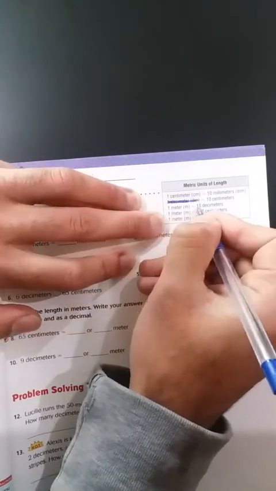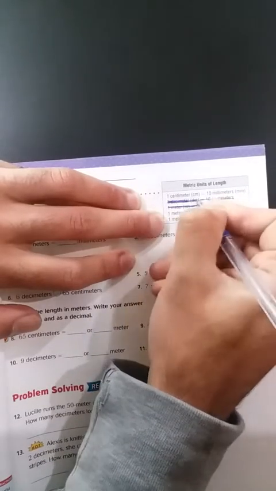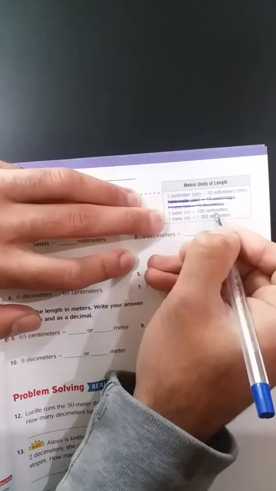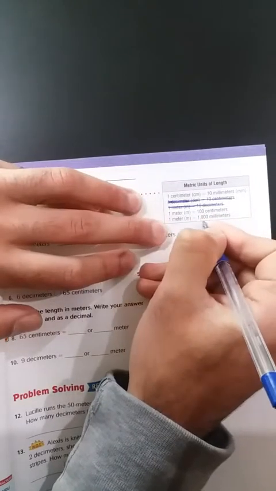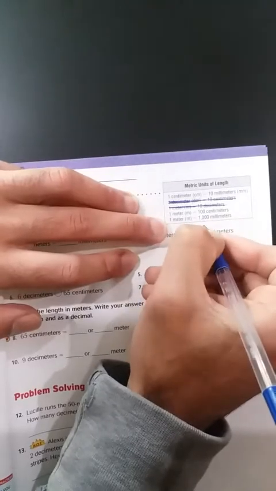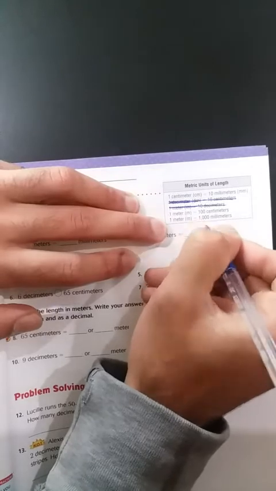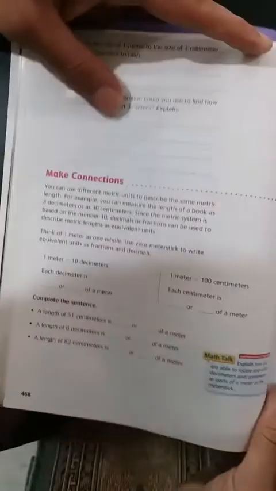Again, decimeters, I don't want you to solve it. Here 1 meter equals 100 centimeters. Okay, 1 meter equals 1000 millimeters. This you are going to copy it in your brain as it is. Okay, let's go back and know what he wants from me.